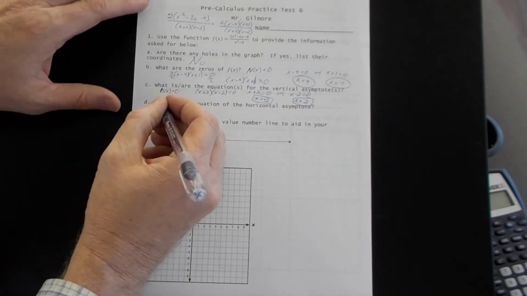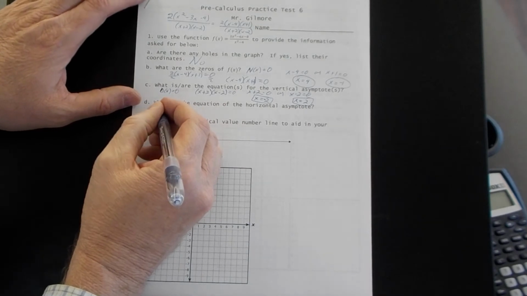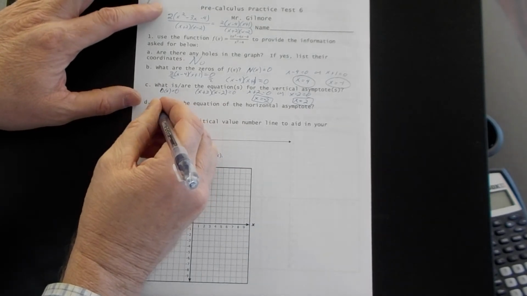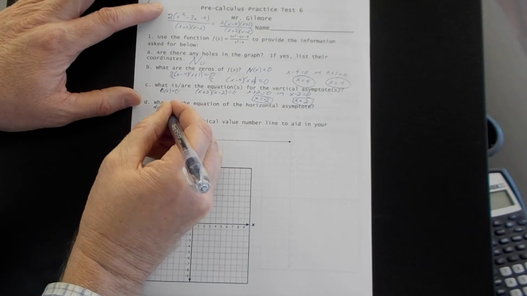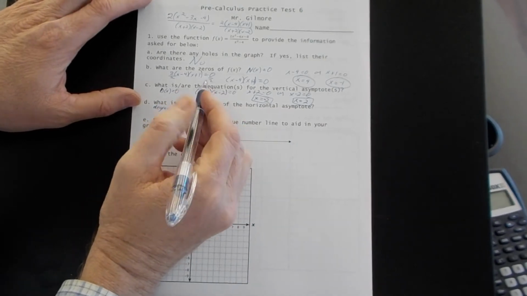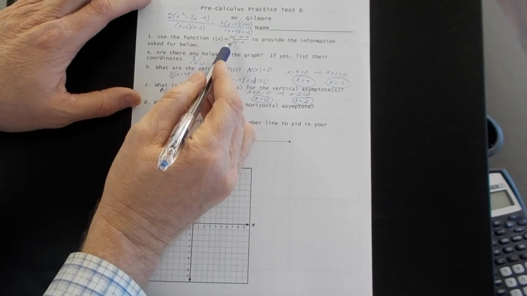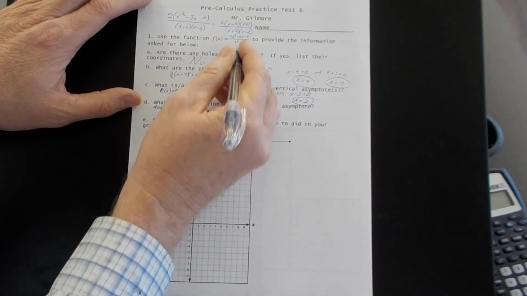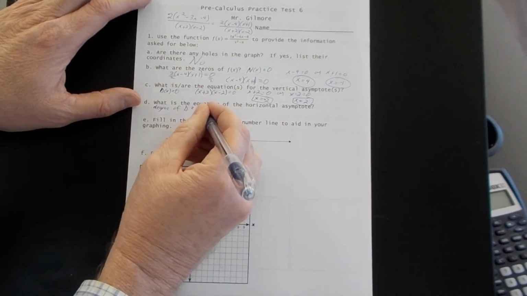Alright, part D, the horizontal asymptote. We have 3 conditions to look at. On our condition, the degree of the denominator is 2, and it's equal to the degree of the numerator.